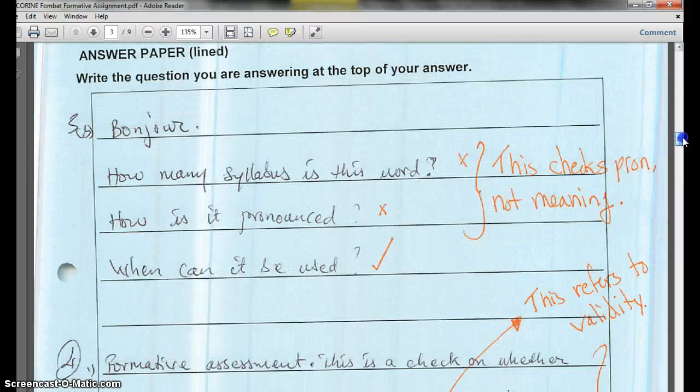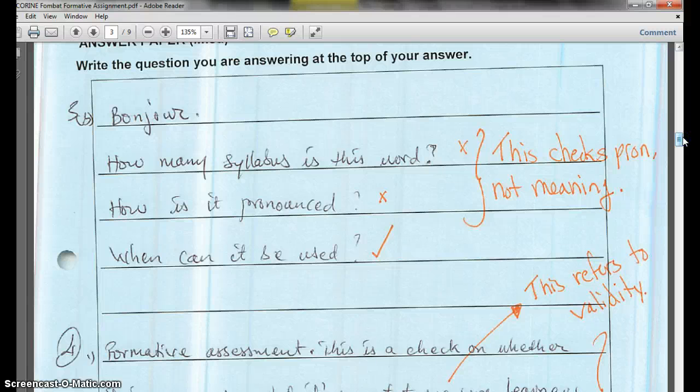And then B, you were checking the meaning of bonjour. Now, how many syllables is this word? Unfortunately, that doesn't check meaning, that checks pronunciation. How is it pronounced? Again, it doesn't check the concept, which is meaning. It checks the pronunciation. But you did say, when can it be used? And the answer would be in the morning. And then, of course, that checks that they understand that. So, yeah, good question. When can it be used?